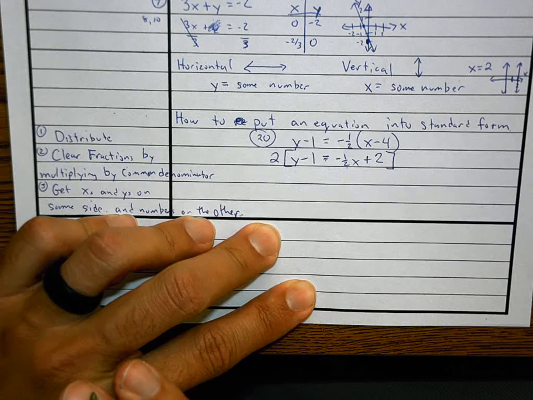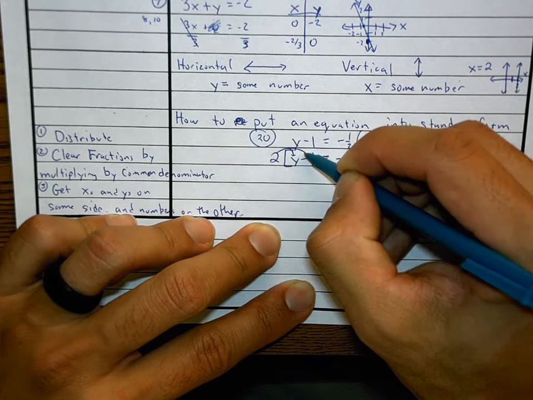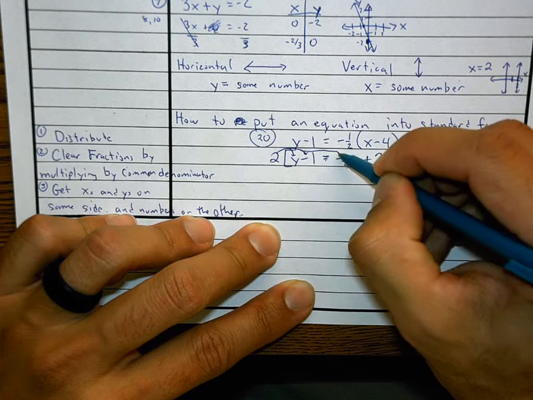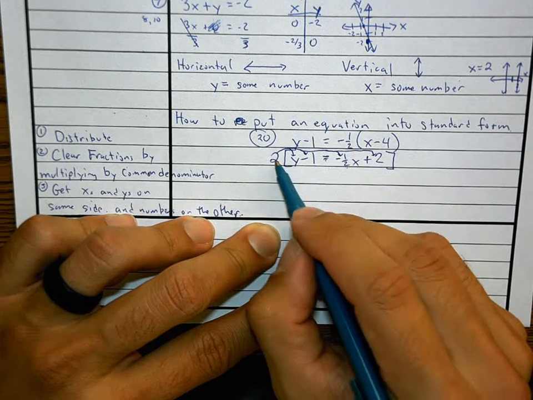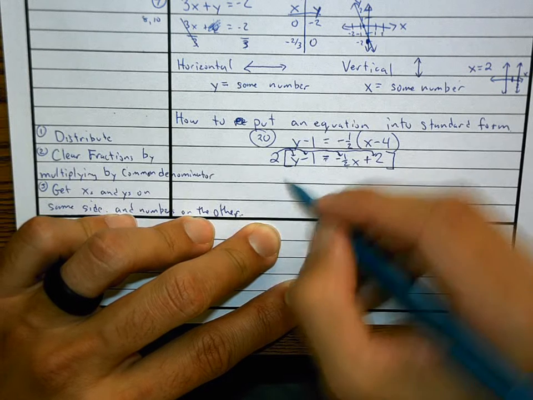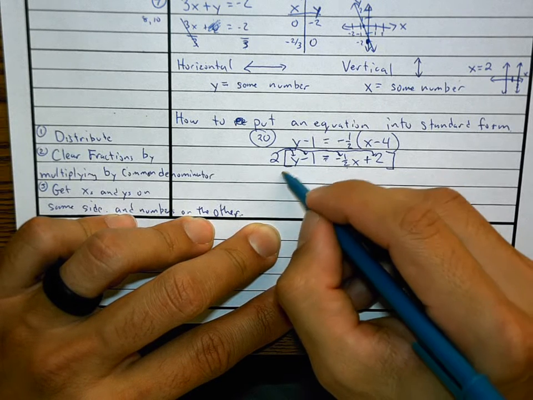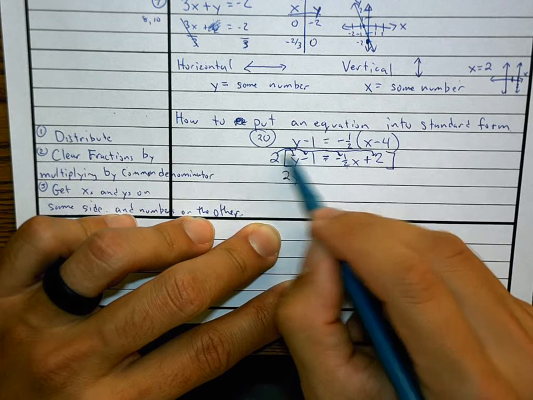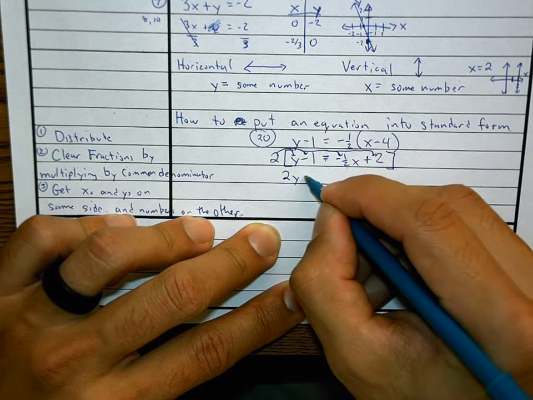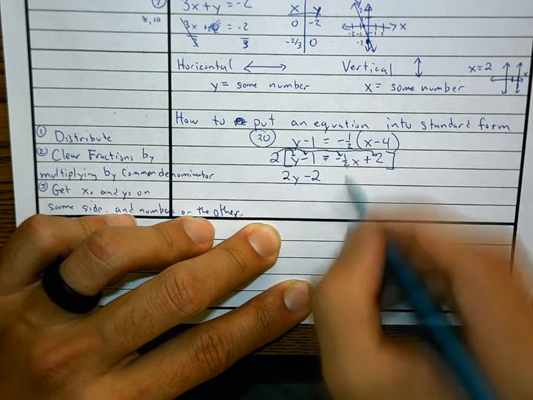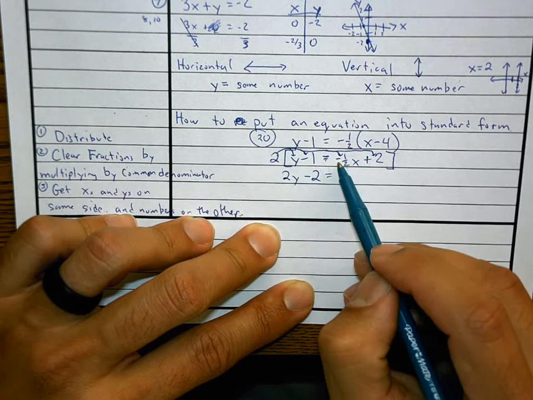So I'm going to take this 2, and I'm going to distribute the 2 to the y, to the negative 1. I'm going to multiply it here, and I'm going to multiply it there. So let's see if we can do this together. 2 times y is, say it out loud, please. Thank you. 2 times negative 1 is, say it out loud, please. Good. Equal sign. 2 times negative 1/2.